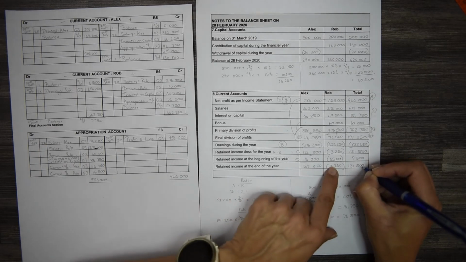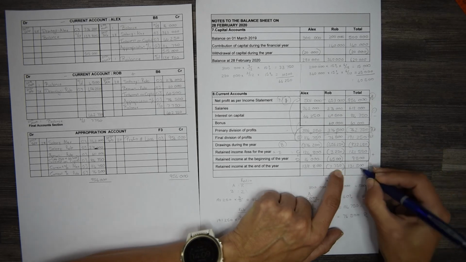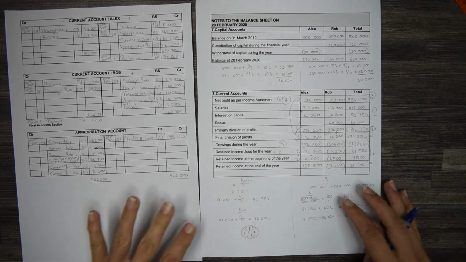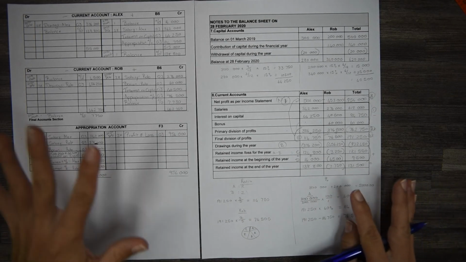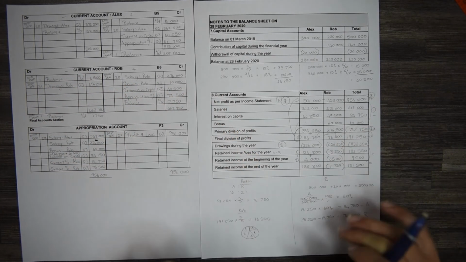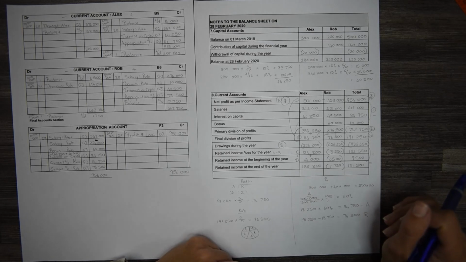I had to subtract it because the ones are negative. And just to double check, if you add these two amounts together, it should give you that same answer. All right, grade 11s. So that is a comparison of your general ledger accounts and how it would be recorded in the notes to your financial statements. Hope it helped and good luck.